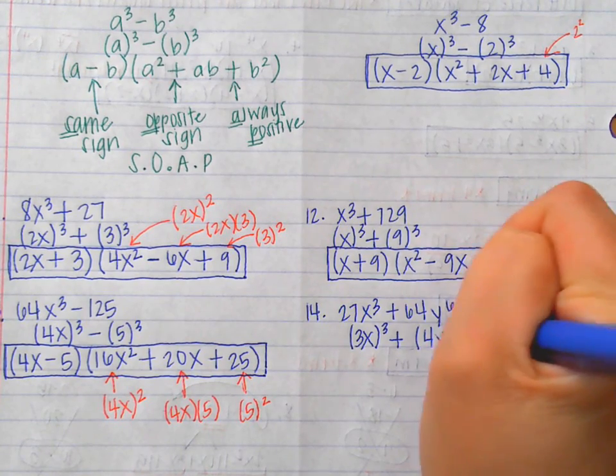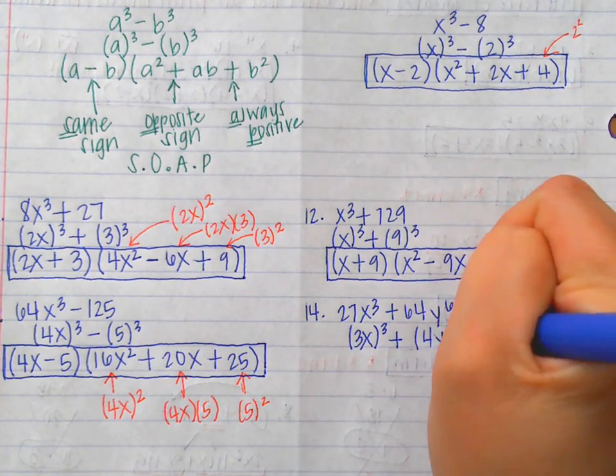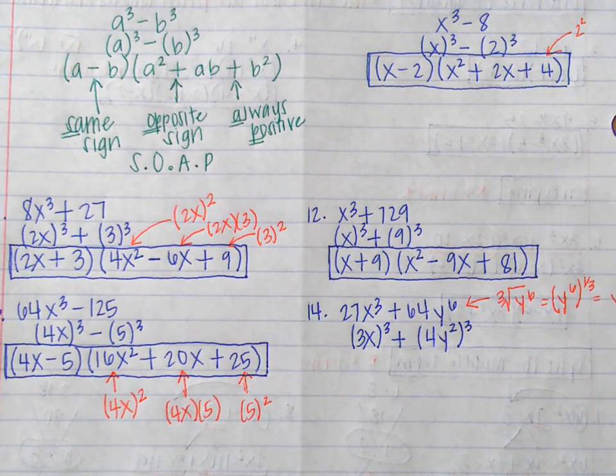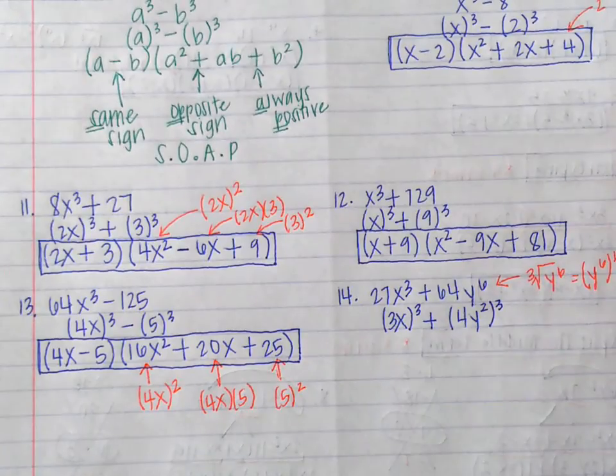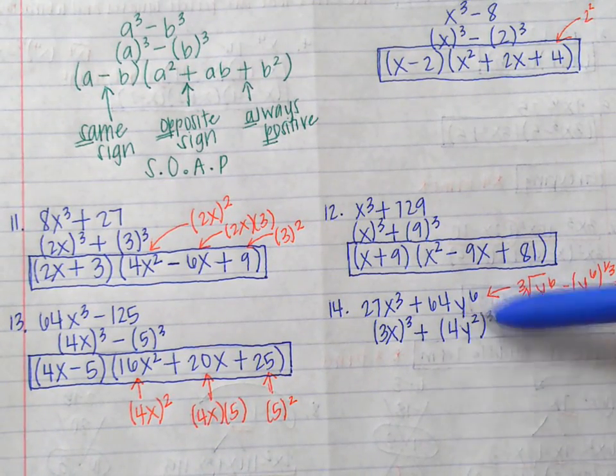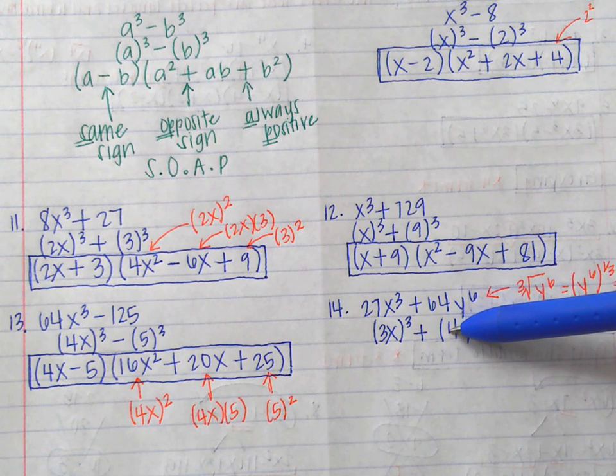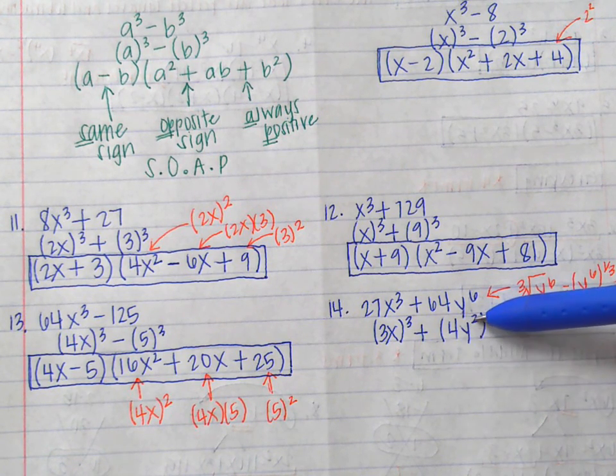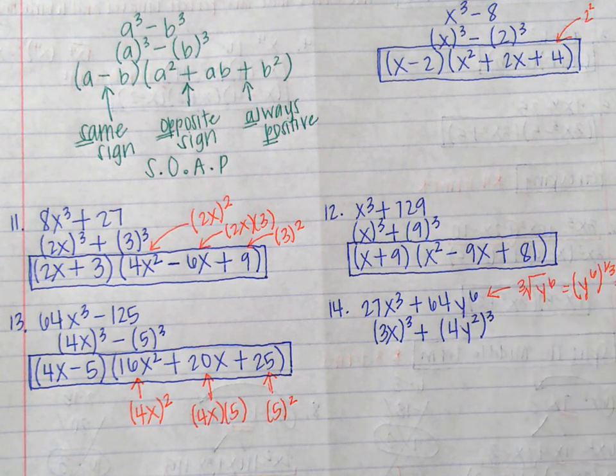So the cube root of y to the 6th is y squared, which if we look at it here, makes sense. We would distribute this 3 to the 4. 4 cubed is 64, and then with power to a power, 2 times 3 is 6.